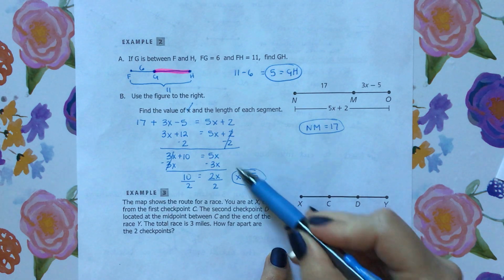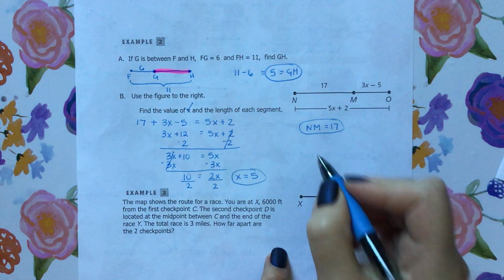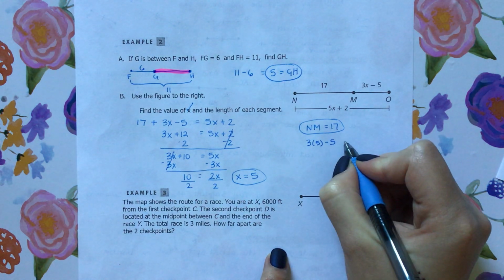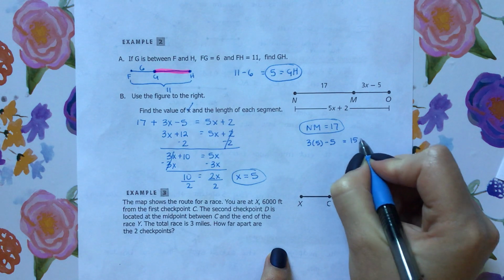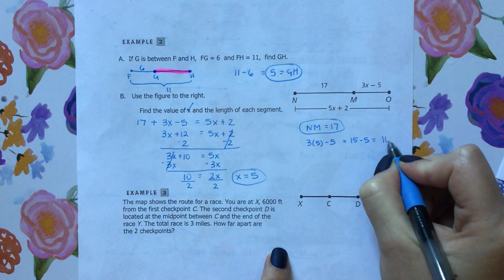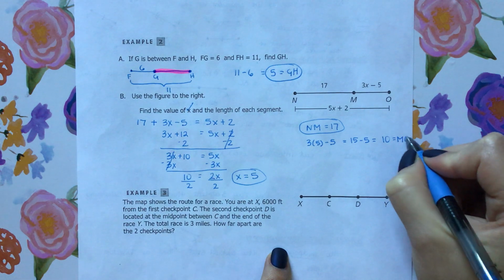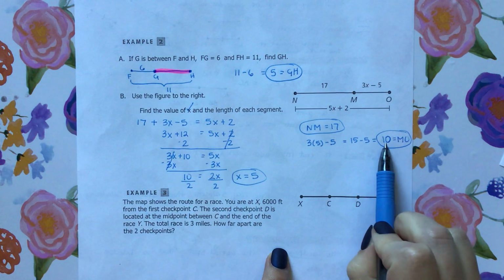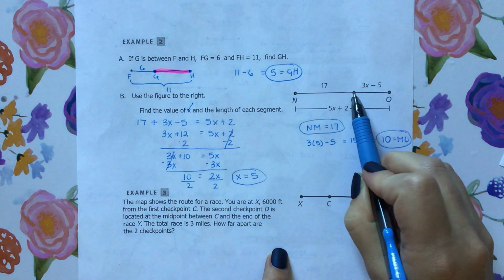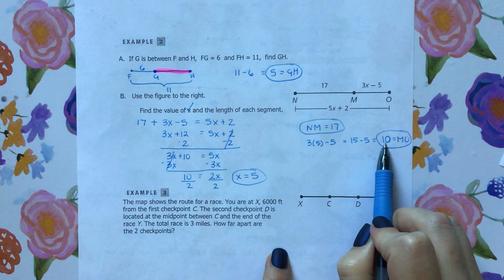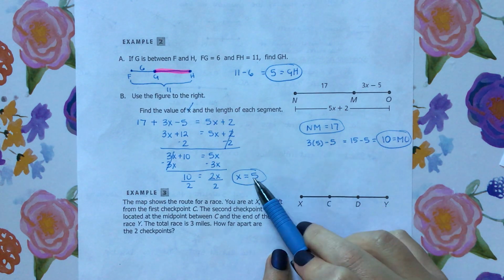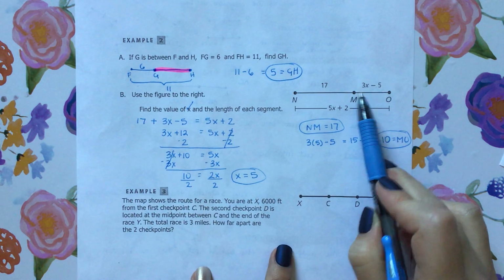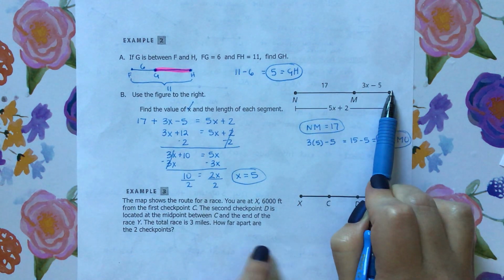To figure out the length from M to O, all we have to do is take this x equals 5 and substitute it back into our expression. So we have 3 times 5 minus 5, which is equal to 15 minus 5, which is equal to 10, and that was MO. So the length of segment MO is equal to 10. And once again, how I did that was I took the x value that I solved for and I substituted it in.